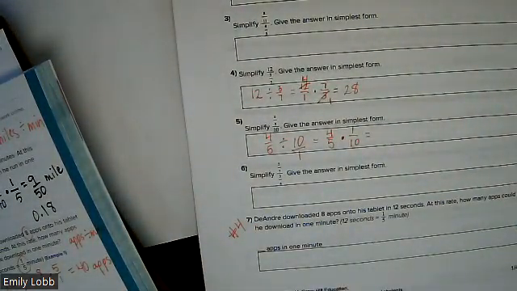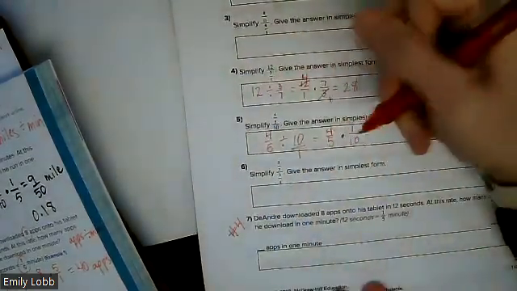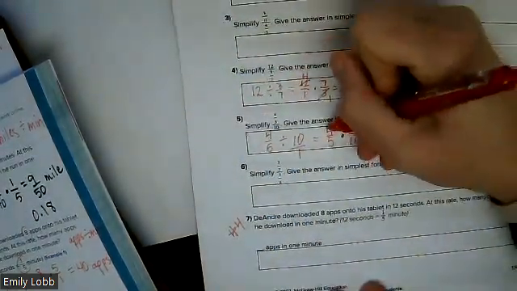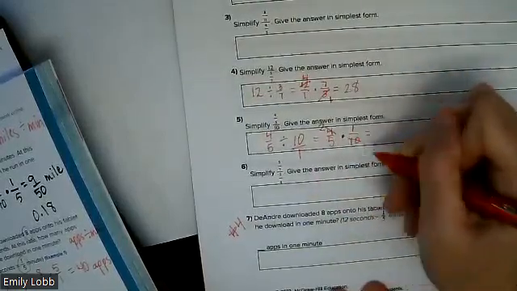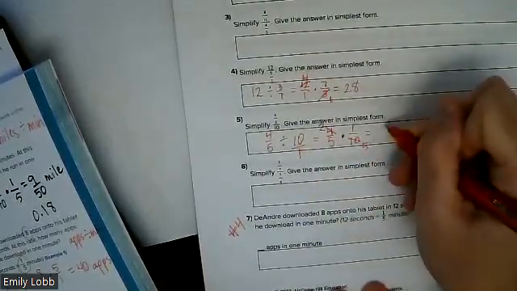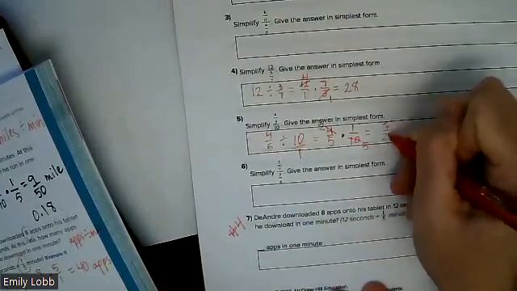Looking across here, they're both even. What can I divide both 4 and 10 by? 2. 4 divided by 2 is 2. 10 divided by 2 is 5. So I simply have 2/25. So if you hadn't simplified it, you might have gotten 4/50. Make sure you know how to simplify fractions.